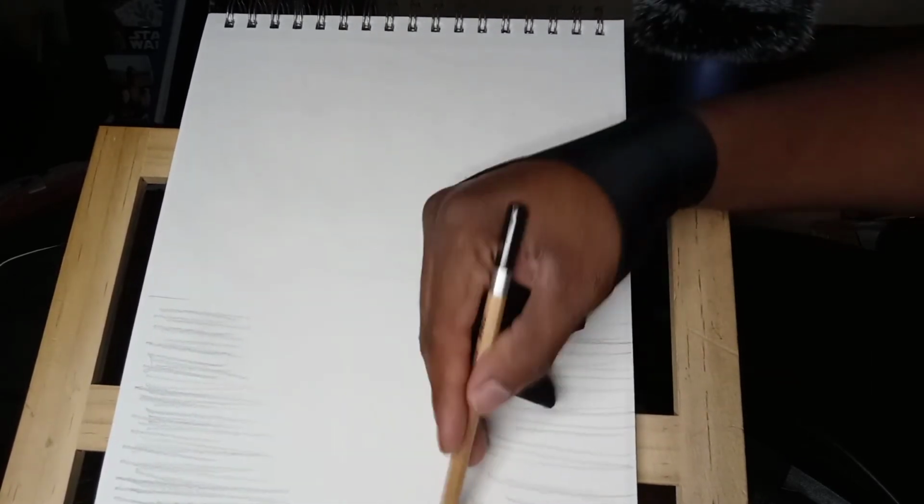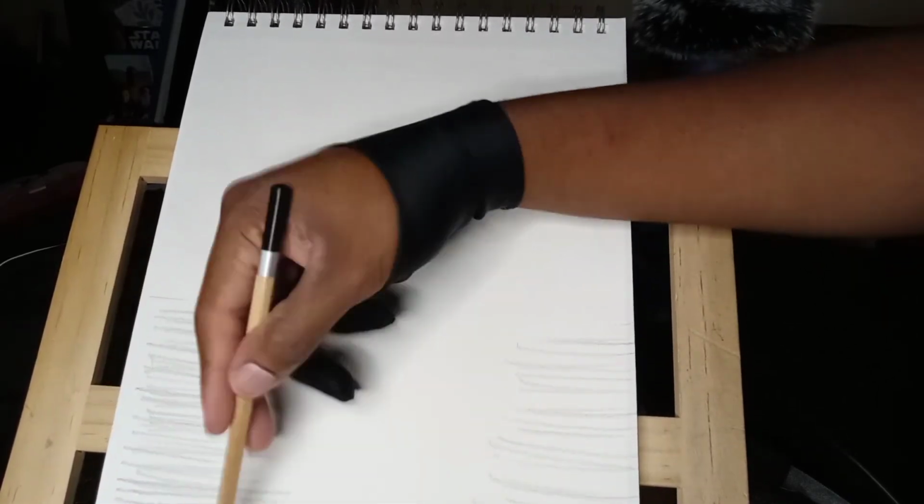Alright. You draw very long lines at the bottom and move on to the other side and scroll up the way you did the other side. Alright, then cover up the bottom. I seem to be getting it right.